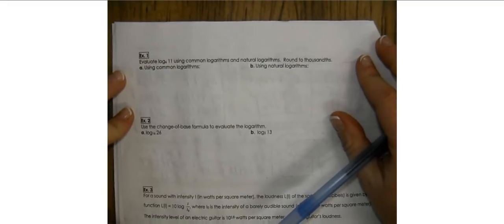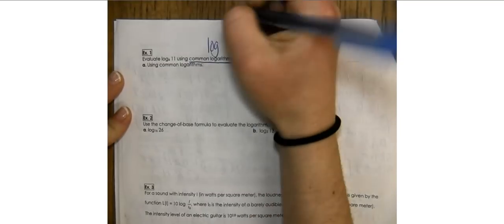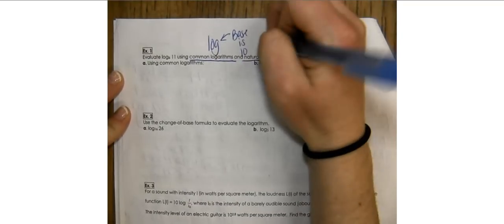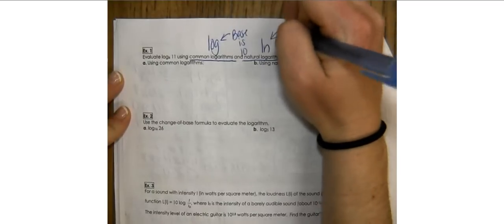So on the next page, we have: evaluate log base 6 of 11 using common logarithms, which means we're going to use just log, meaning the base is 10, and natural logs, which means we're going to use ln, and that means the base is e.